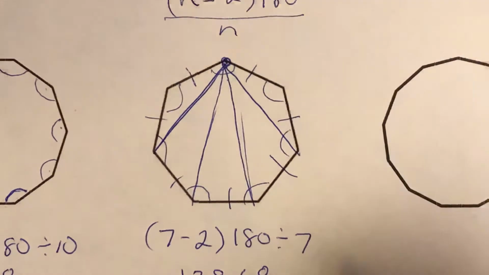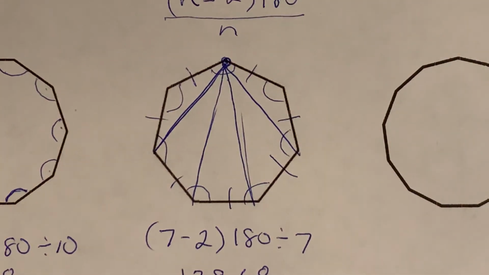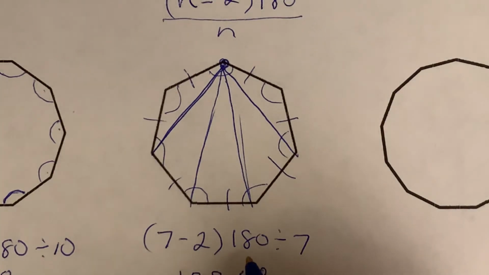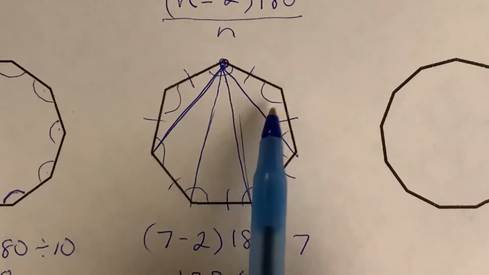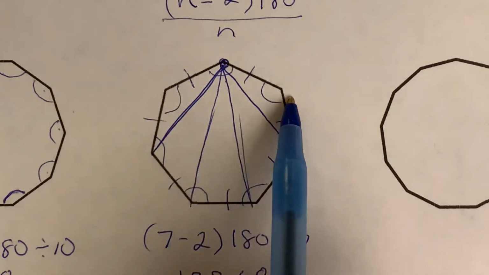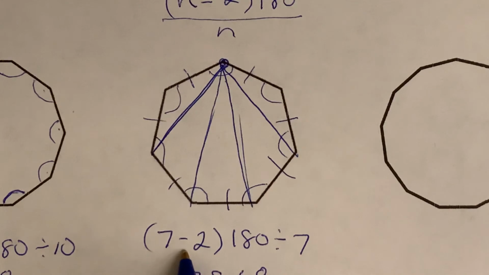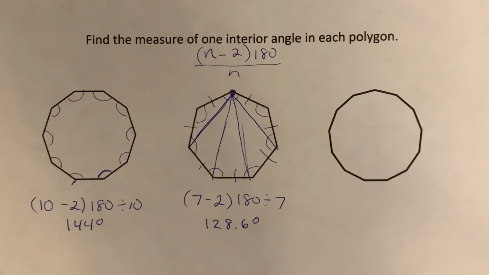this one here. Remember, each triangle has 180 degrees in it. The sum of the interior angles of a triangle is 180. We did that last week. Maybe 2 weeks ago. I think it was last week, though. So if I take these into account, I have 1, 2, 3, 4, 5 triangles. Well, 5 times 180 is the same as 7 minus 2 times 180. So that's how this process works, is you're basically finding the number of triangles in it.